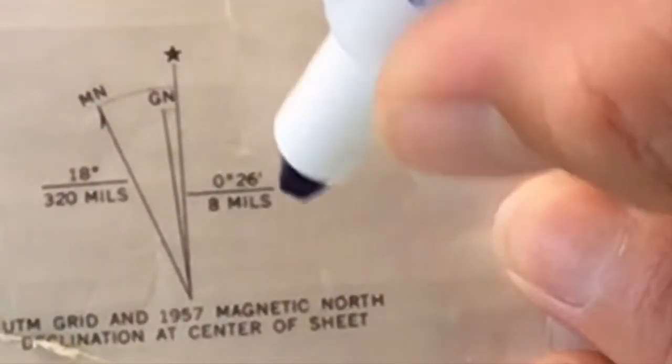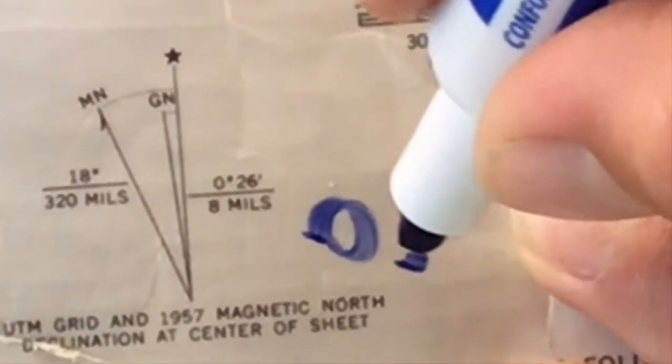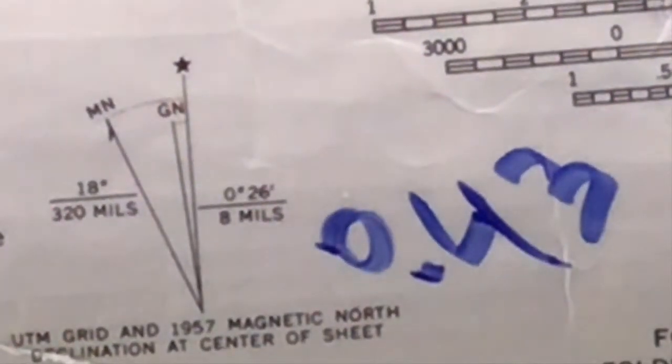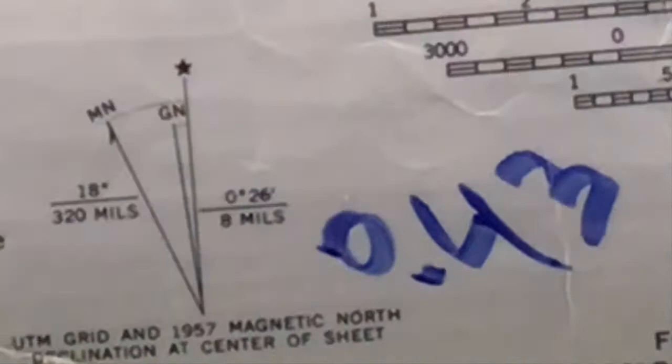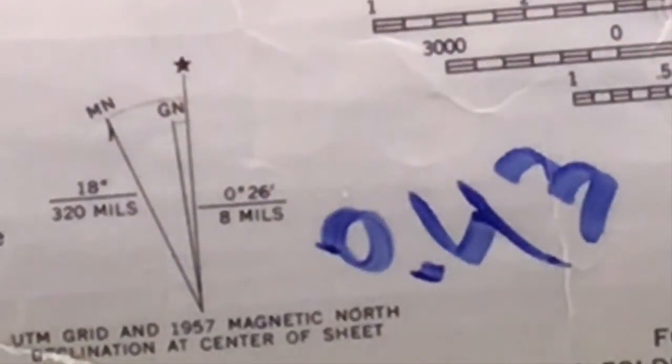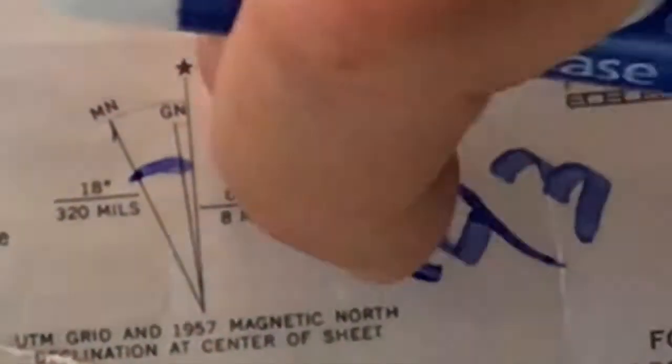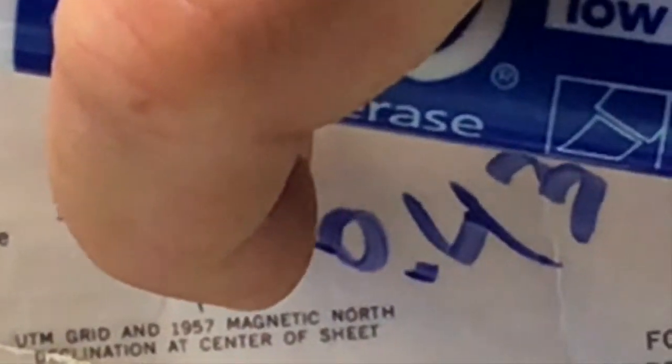So if we do that, this would actually equal 0.43 degrees. Now we can make an easy subtraction. 18 minus 0.43. And that'll give you the angle between the magnetic North Pole and the geographic North Pole, which is usually what we're looking for.